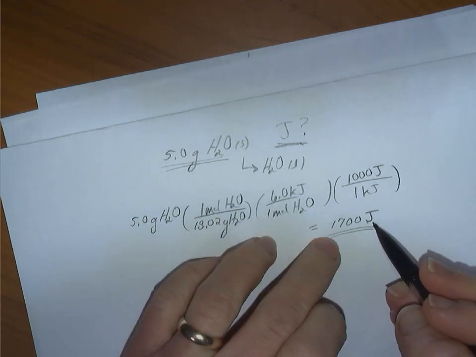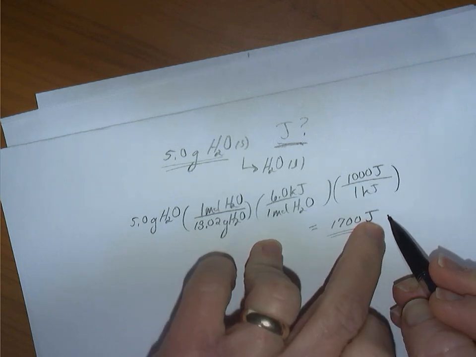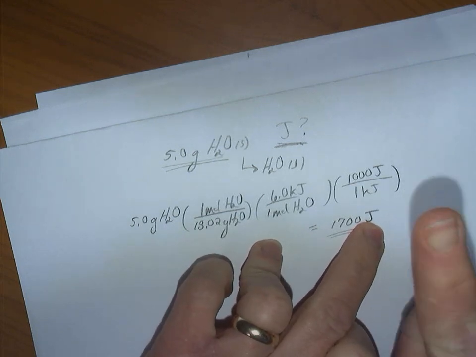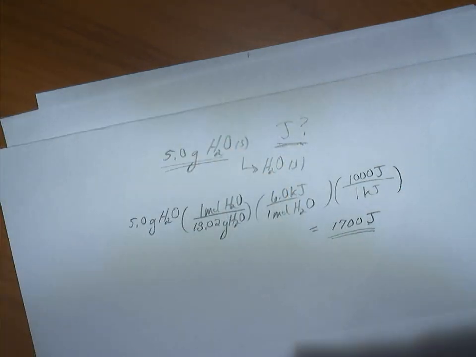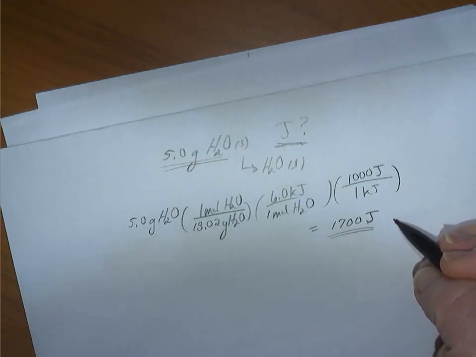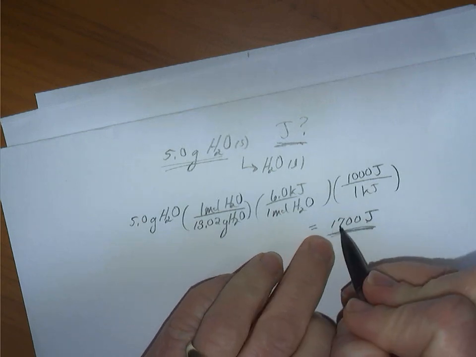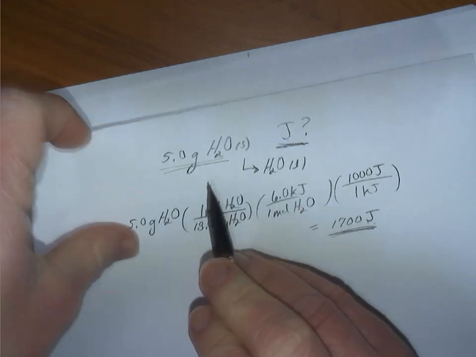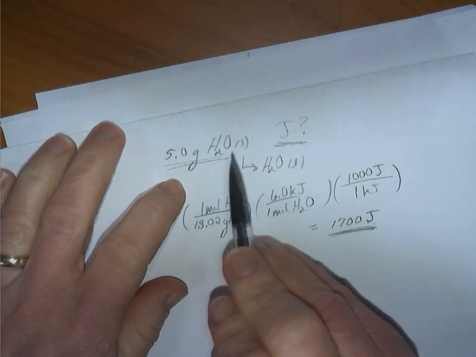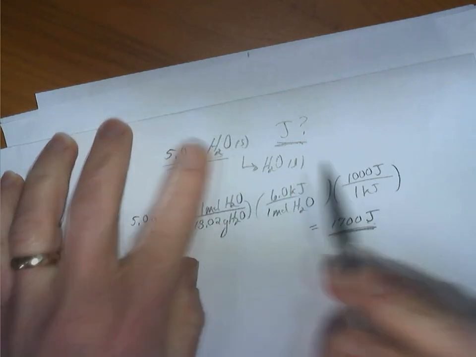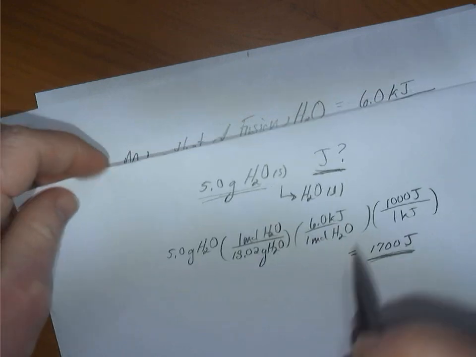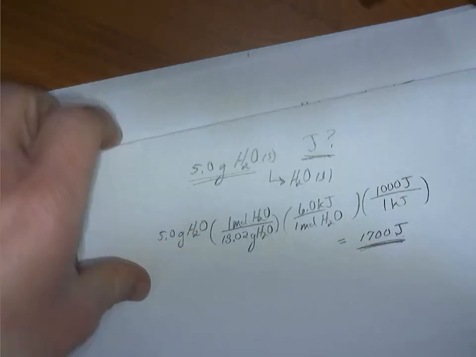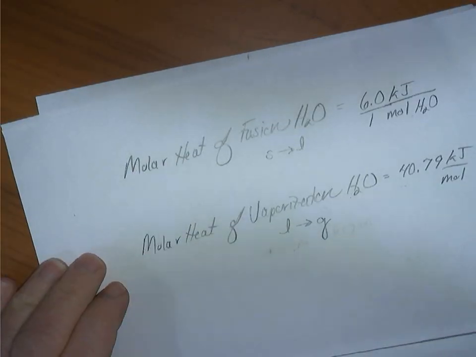Remember, 1 joule is the amount of energy that has to be invested to lift 1 kilogram mass upward against gravity 1 meter. So we'd have to do that 1,700 times to complete the phase change to take 5 grams of water from solid to liquid. That's wow, that's a lot. So you can trust that you'll be provided these values if needed.